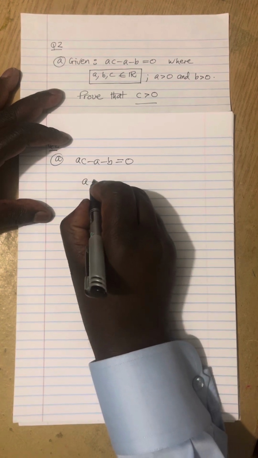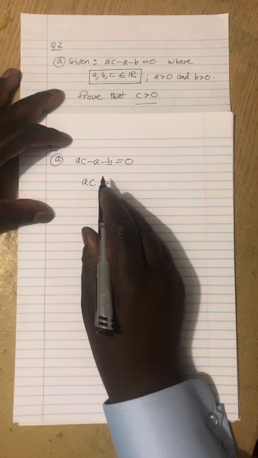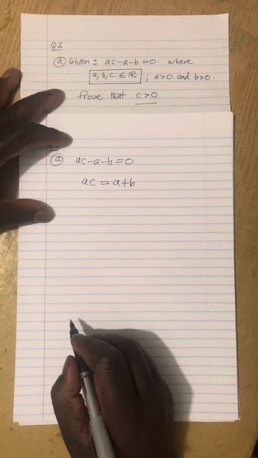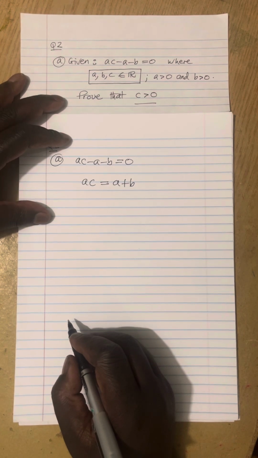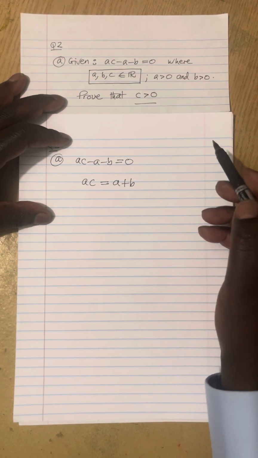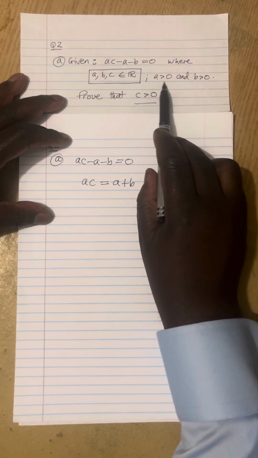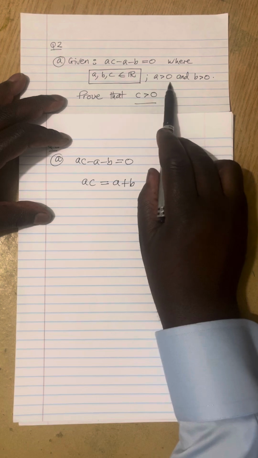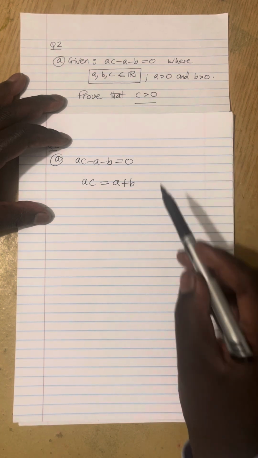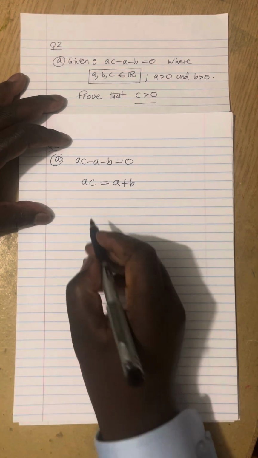So AC is equal to, add A and B on both sides, you're going to get A plus B on the right hand side. Dividing throughout by A, we're allowed to do that because A is positive, is greater than 0. A is not 0. Division by 0 is not allowed. In this case, we have the freedom to divide by A.